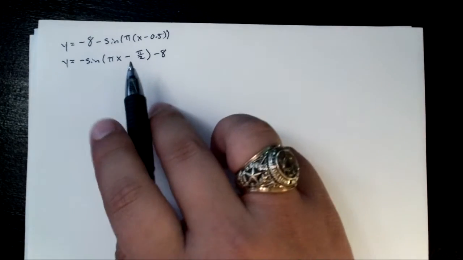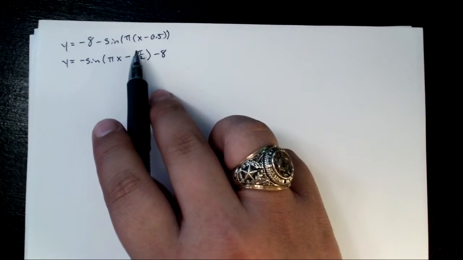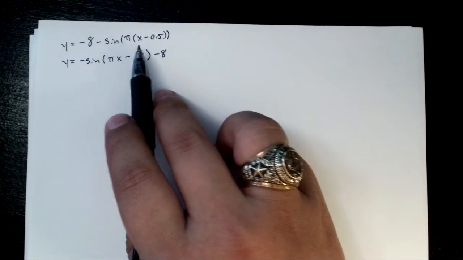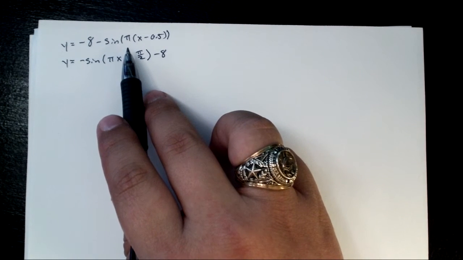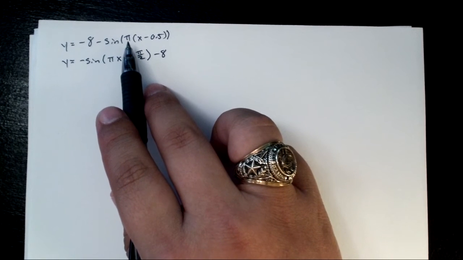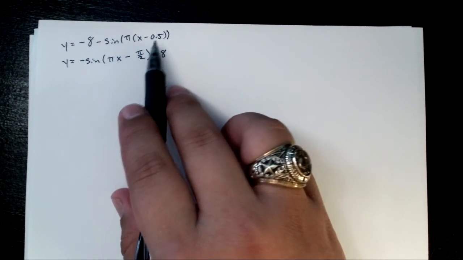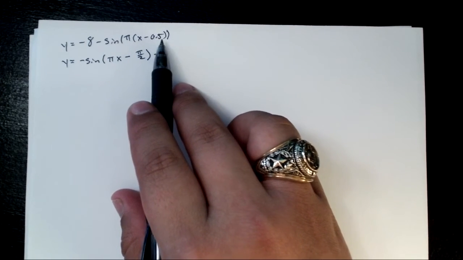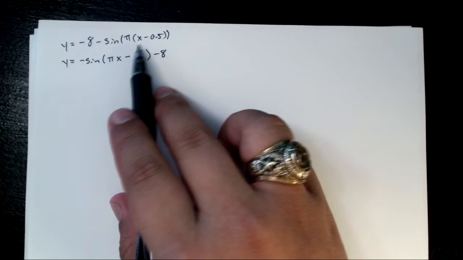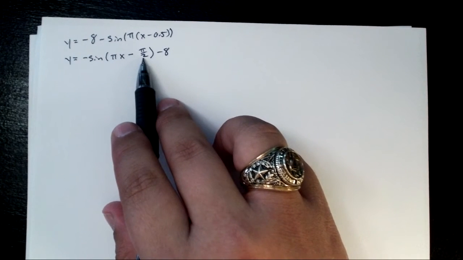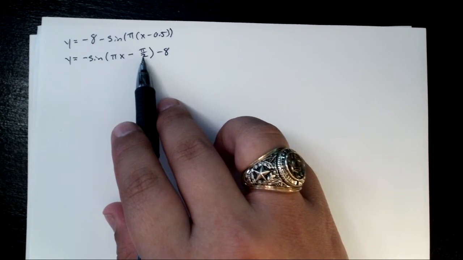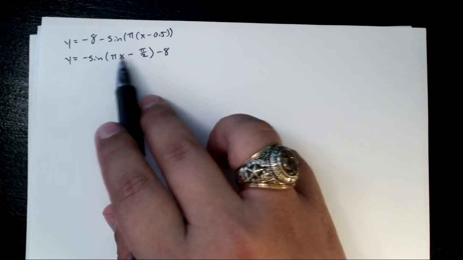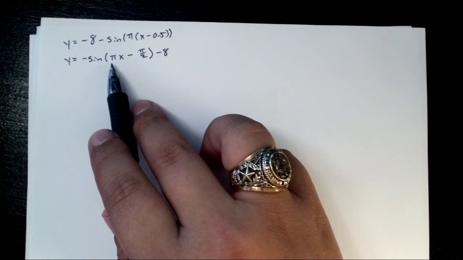One of the reasons why this notation is a little bit better is because it's gone ahead and factored out, or really solved, our total phase shift. Our total phase shift was the C part of our equation. Over here, what we would have to do is take C and divide it by B to get what our total phase shift was.